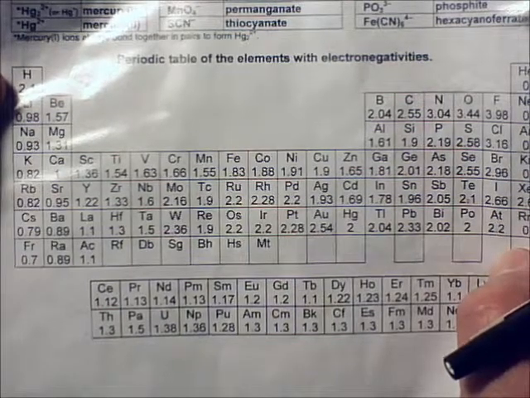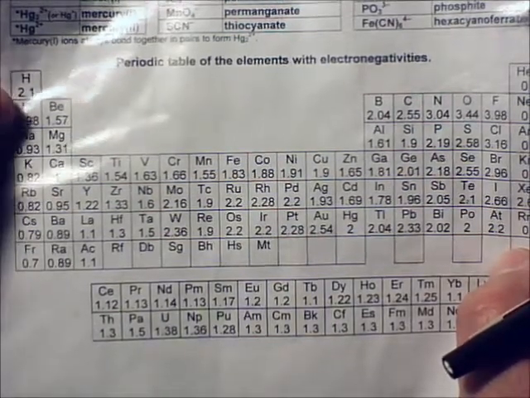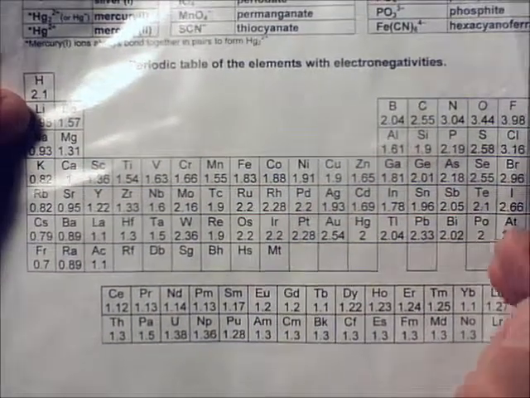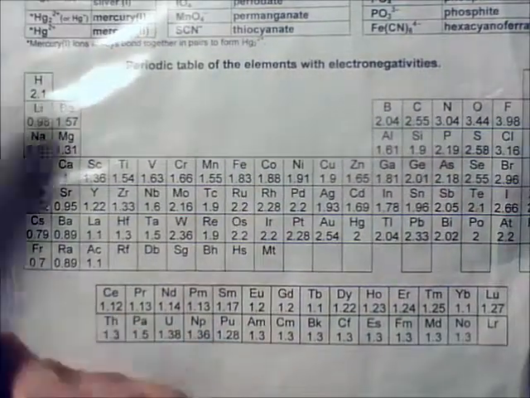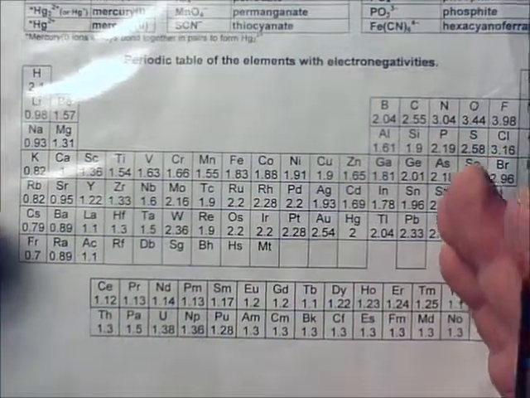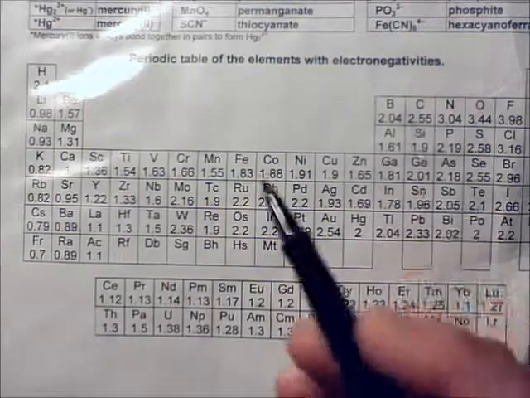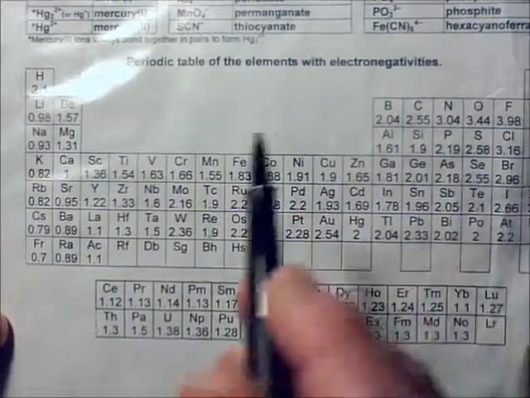So here's the periodic table of electronegativities. And if you're struggling with the idea that it's highest up here and lowest down here, and knowing by where it sits on the periodic table which element to write before the other one, you can always go here and look and write the one that's smallest first.